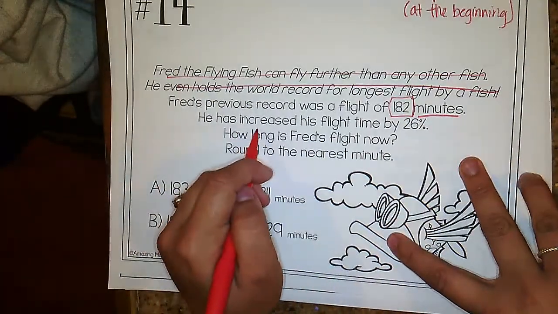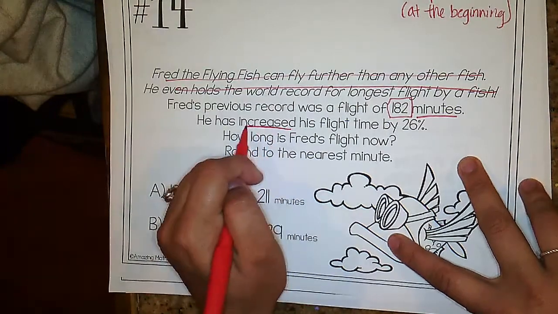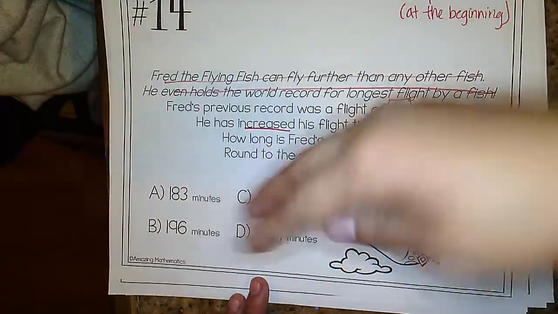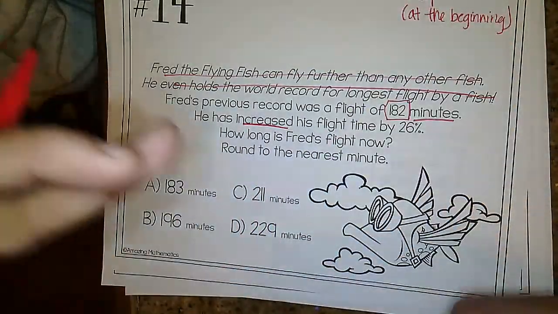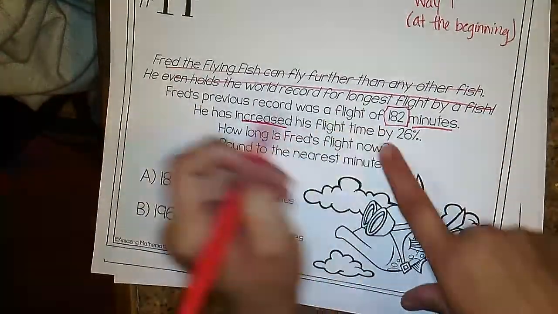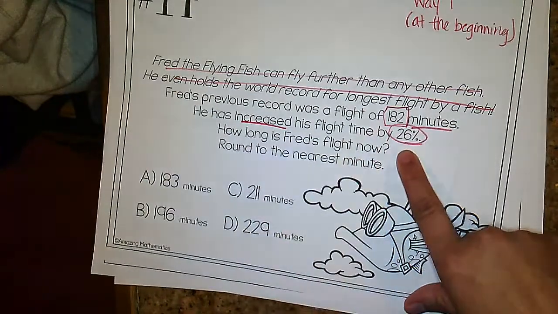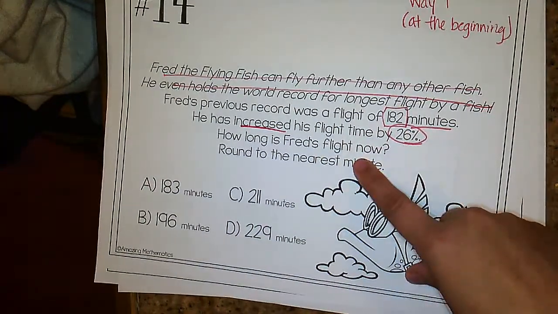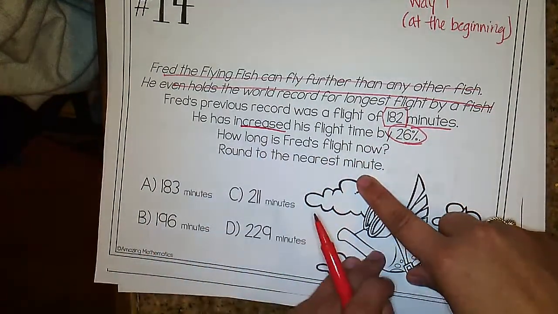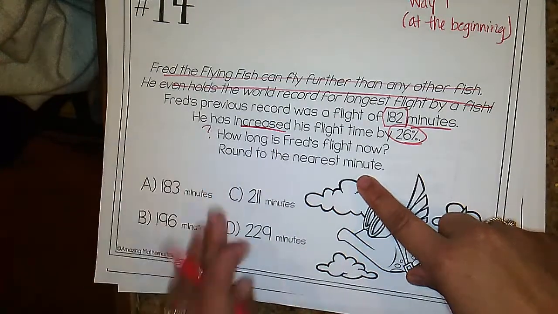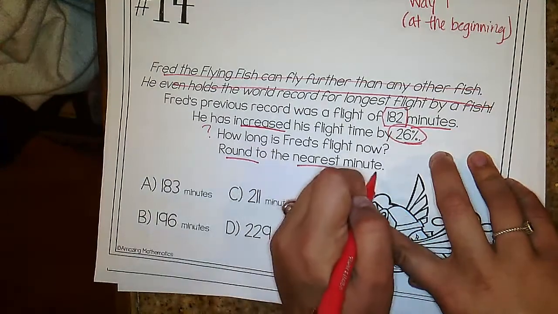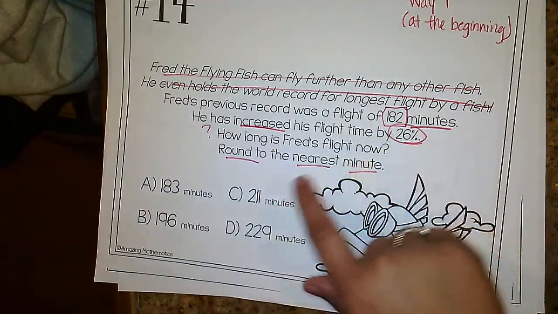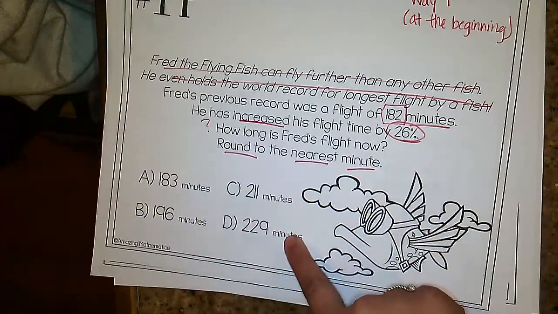It says it increased, so I need to know that because that's going to tell me to add, not subtract. It's going to tell me to add because it's getting bigger. And his flight time is now increased by 26%. That seems like a percent to me. How long is his flight now? That's my question. And then I know that I need to round to the nearest minute. That means it needs to be a total minute, no decimals.